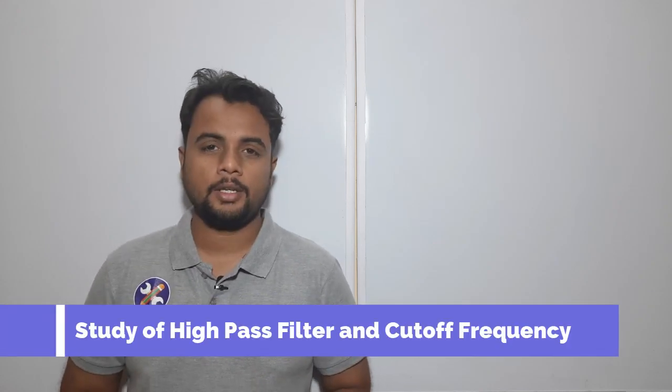Now, the experiment that we will be doing today will be the study of all the passive filters. That means the filters that are used in electronic circuits. The characteristics, properties and working of that particular filter, we will see in this practical. The aim of the experiment will be to study the characteristics, properties and working of a high pass filter and also calculate the cutoff frequency. So now let's move directly to the practical.